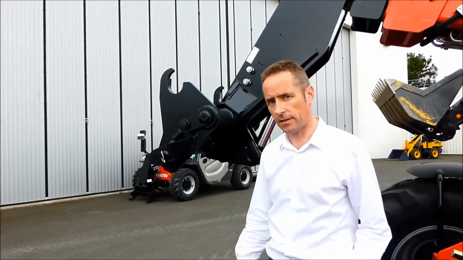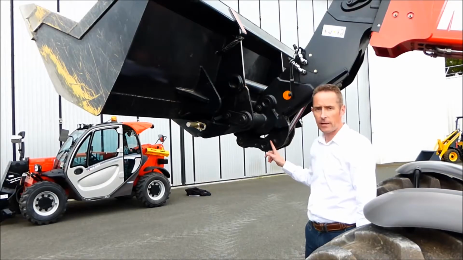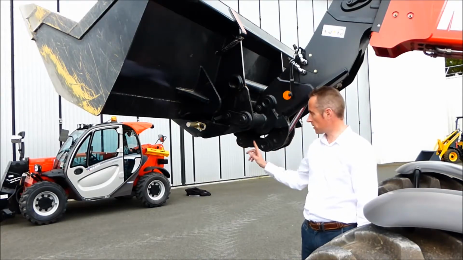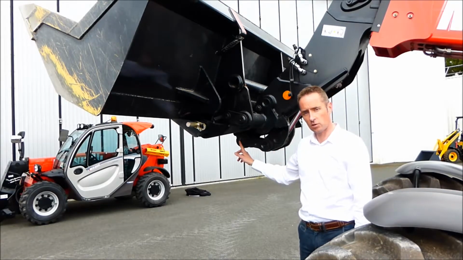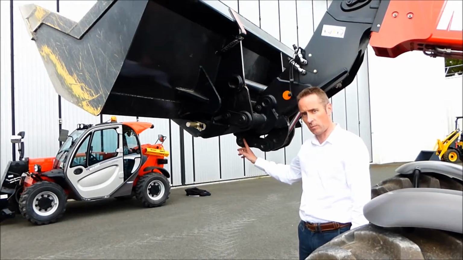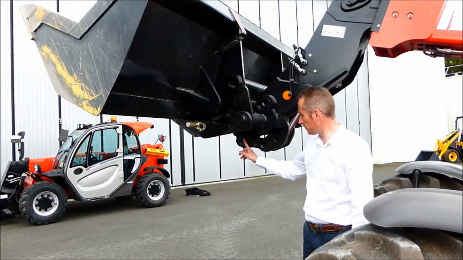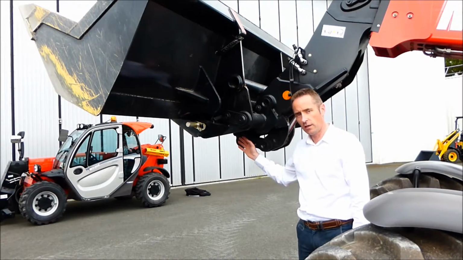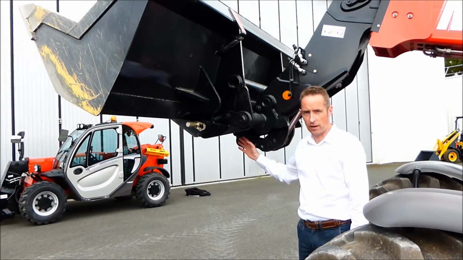If we have a look now on the MLT 735, you've got this linkage between the end of the ram here and here. So you've got an extra linkage compared to the construction telescopic. This is allowing you to tip the bucket further than on the construction telescopic, helping you to tip out sticky loads and to unload a bucket faster. So this extra linkage is typical to agricultural machines. You'll find it on the MLT 634, on the MLT 735, the 741, the 840, the 845 and the 1040.